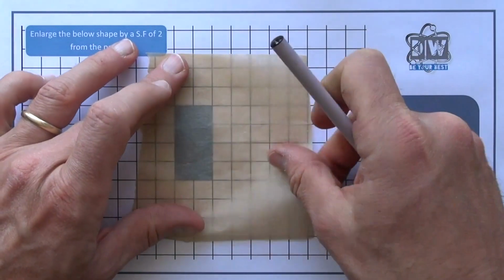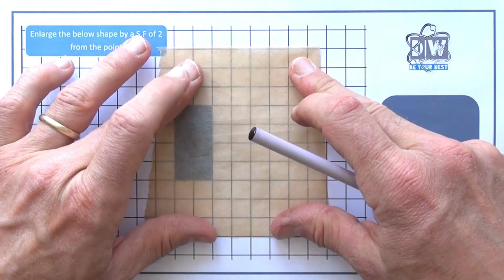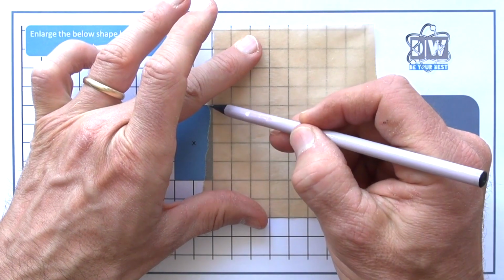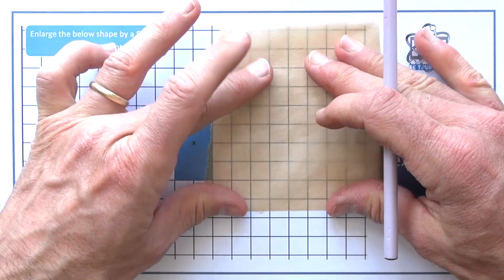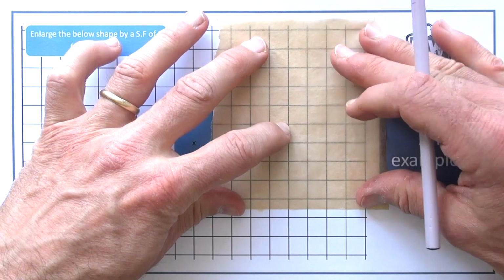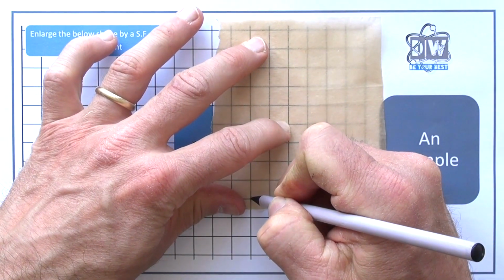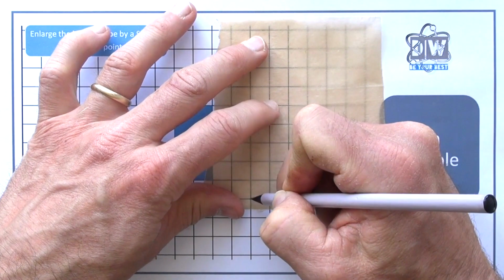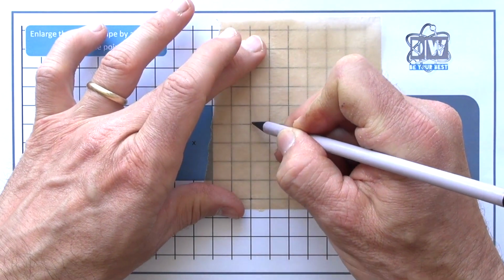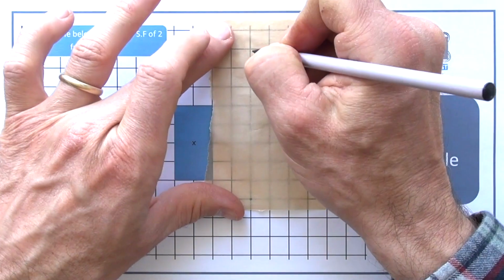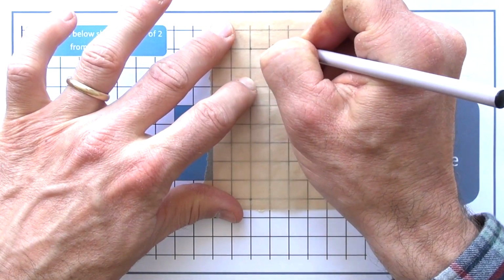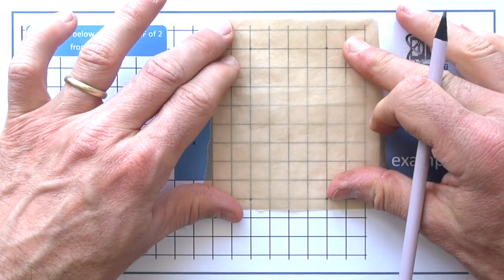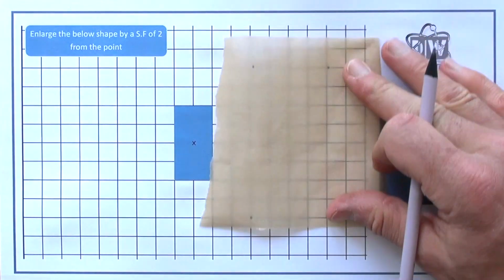First step, everyone. Remember, the first step is to enlarge your shape by a scale factor of 2 on this occasion. So this one was 2 by 4, so the new shape will be 4 by 8. Again, I've only got a small piece of paper, so I need to use most of it. So I'm going to go 1, 2, 3, 4, and I'm going to go up 8. 1, 2, 3, 4, 5, 6, 7, 8 is there. And then across 1, 2, 3, 4. Okay, I'm going to join all those lines up. When it comes back, it'll all be done.